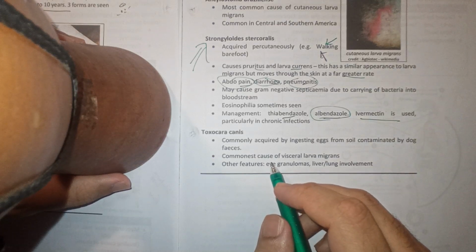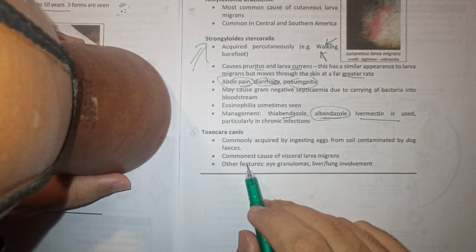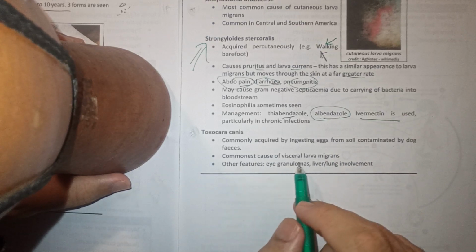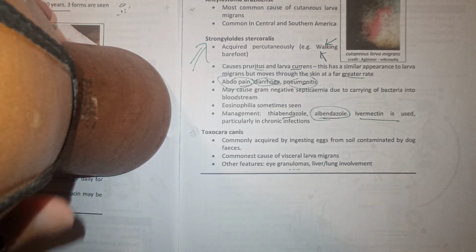Toxocara canis is commonly acquired by ingesting eggs from soil contaminated by dog feces. It is the commonest cause of visceral larva migrans. Other features: eye granuloma, liver and lung involvement.